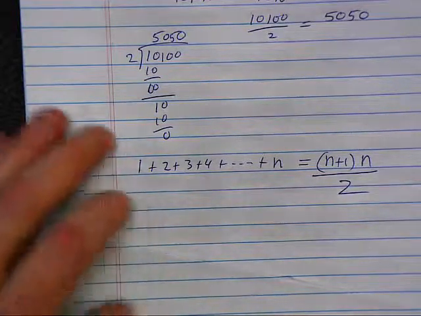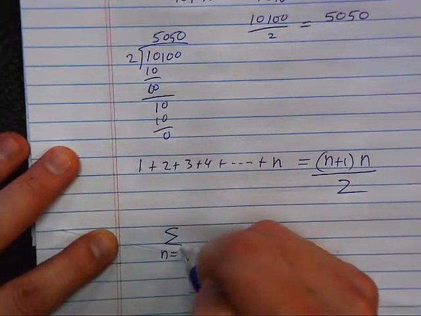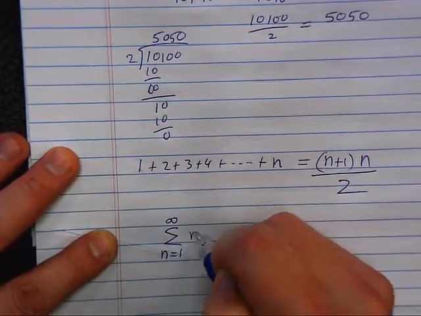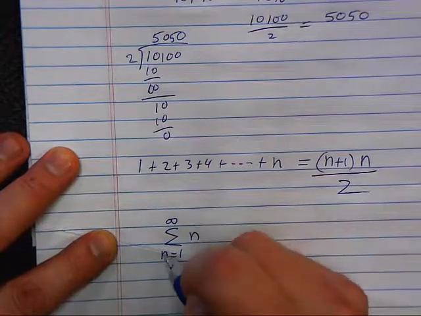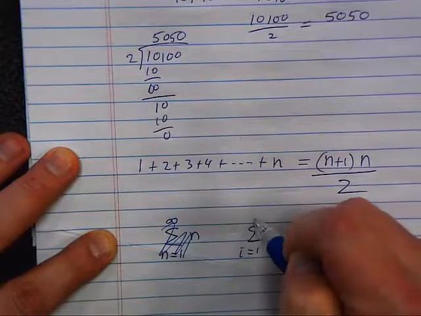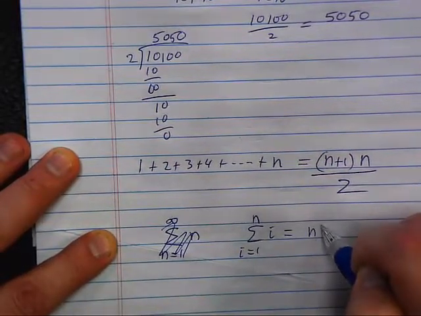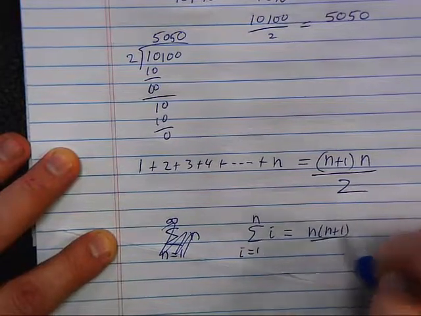In fancy math symbols, you'll see this. The sum from i equals 1 to n of i is n times n plus 1 over 2.